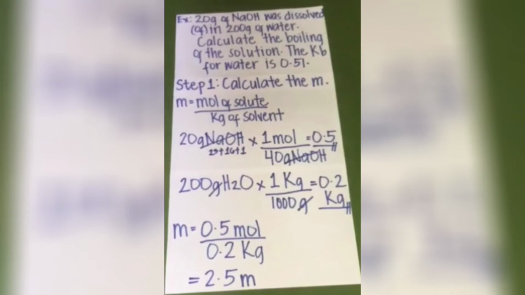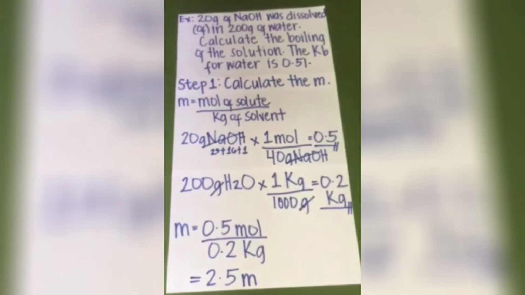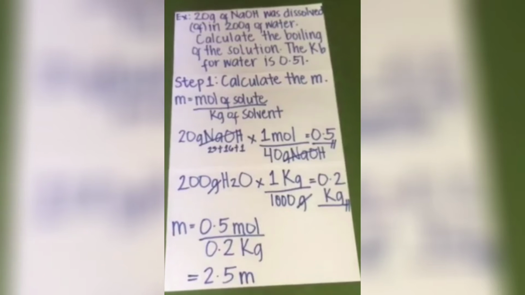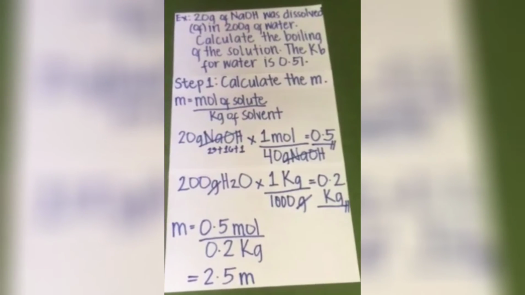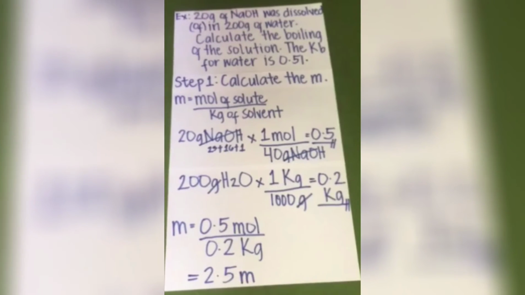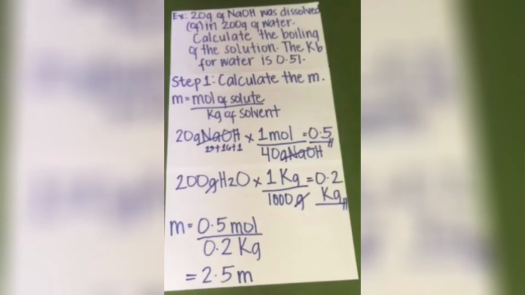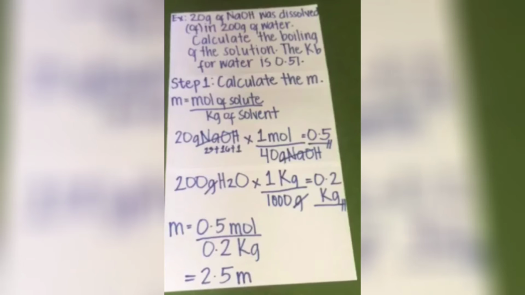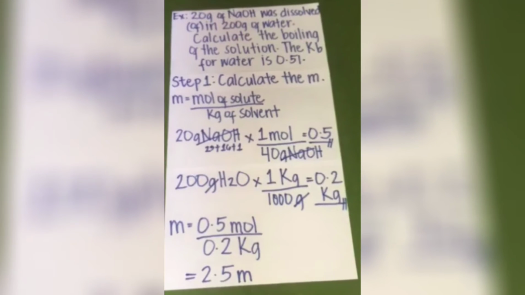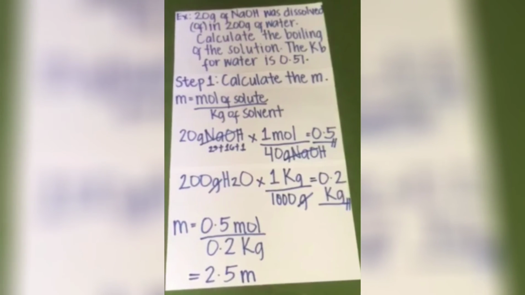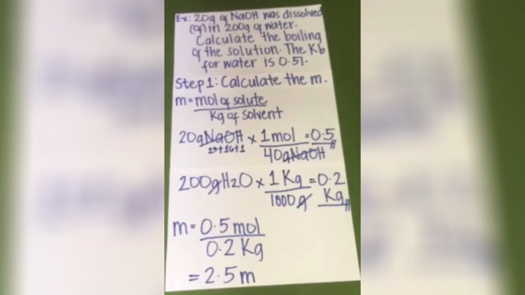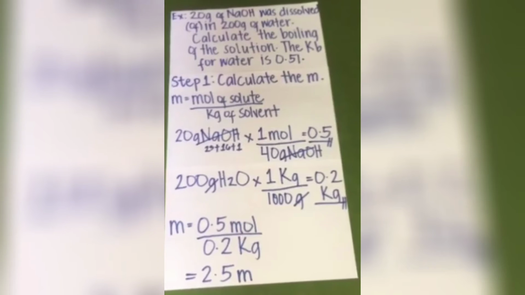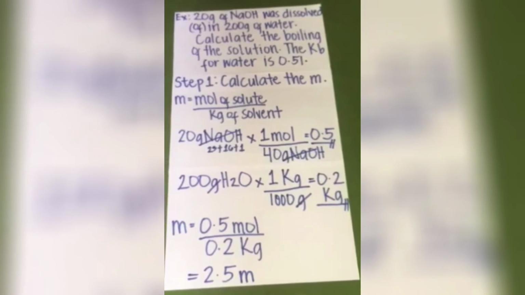The next is the solvent. We have 200 grams of water, and we also need to convert it into kilograms. We all know that 1 kilogram is equivalent to 1000 grams. So 200 grams of water divided by 1000 grams gives us 0.2 kilograms.